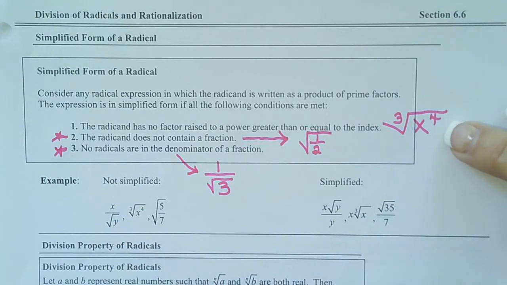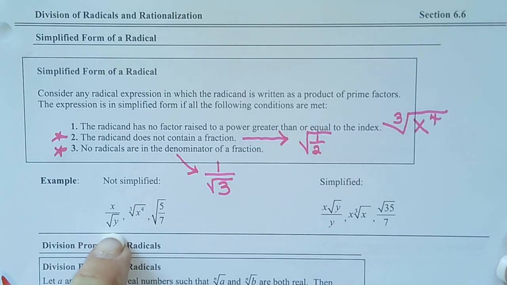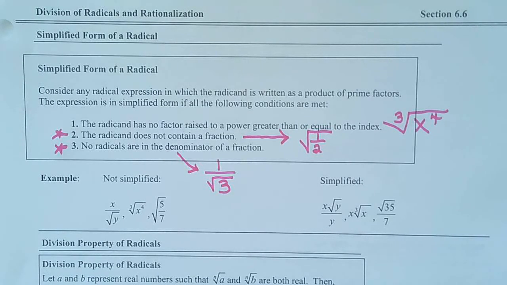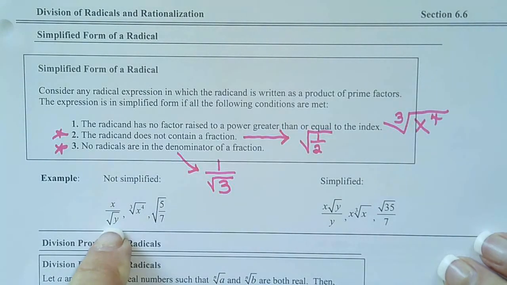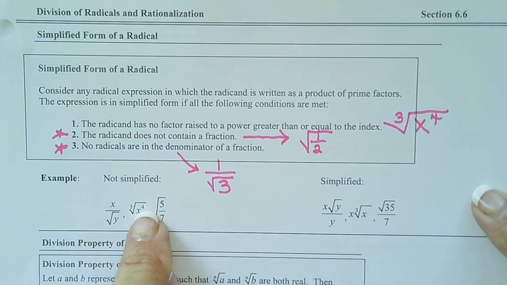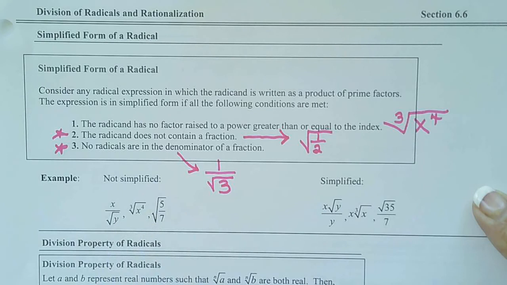So we already know how to break this down, like I said, into x cubed times x to the first. Now we're going to learn how to get rid of fractions under radicals and how to get rid of radicals in the denominator. So here's some more examples of things that are not simplified. This one has a radical in the denominator. This one, oh, how funny, same one I picked. This one has a power higher than the index, and this one has a fraction under the radical.